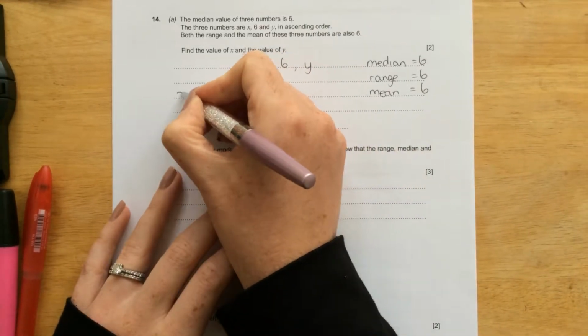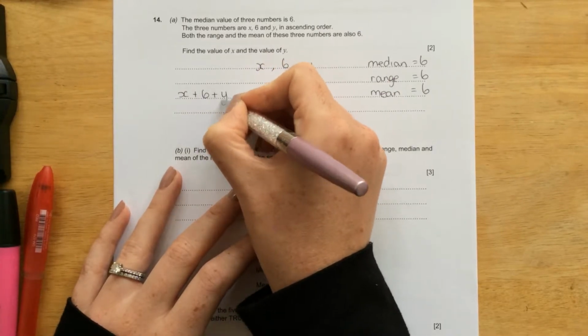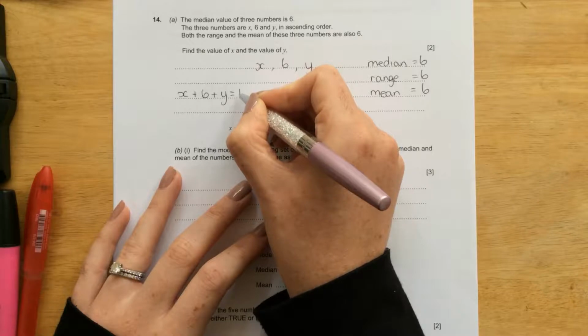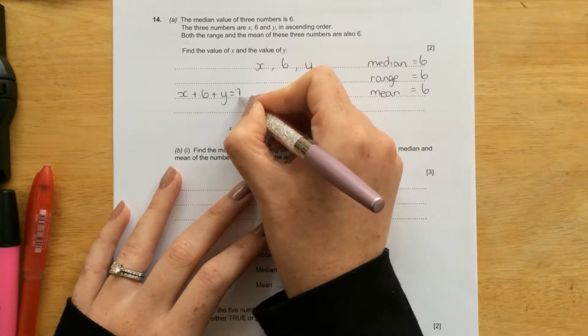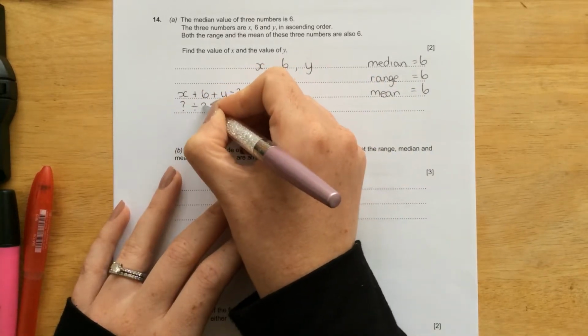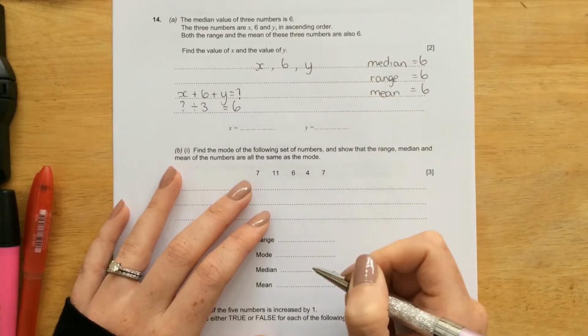I should have x plus 6 plus y equals something, and then that something divided by 3 will equal 6.